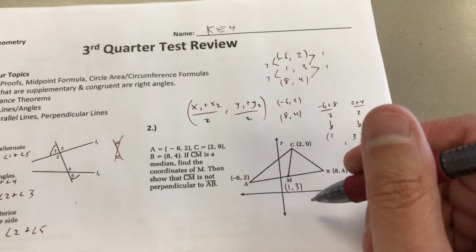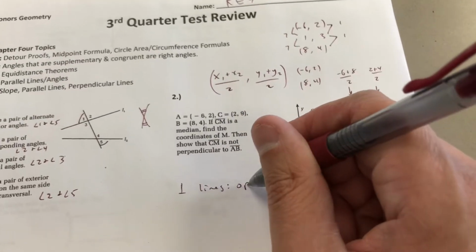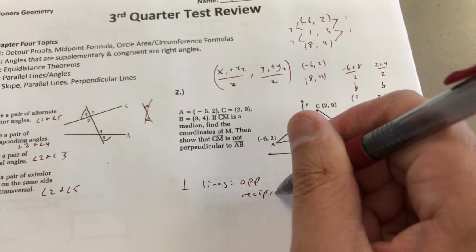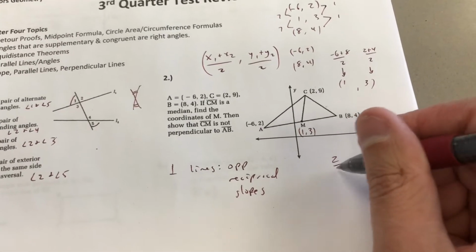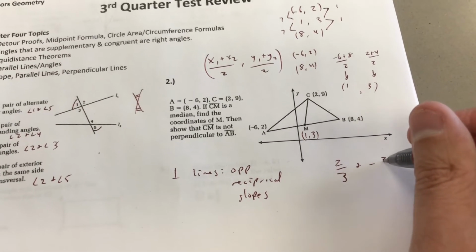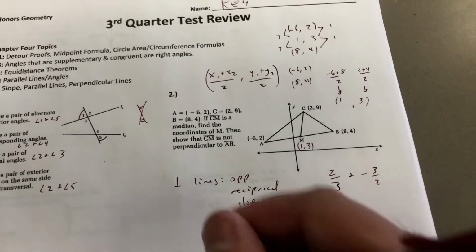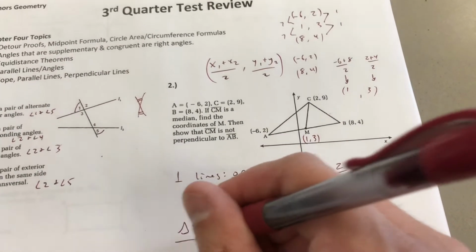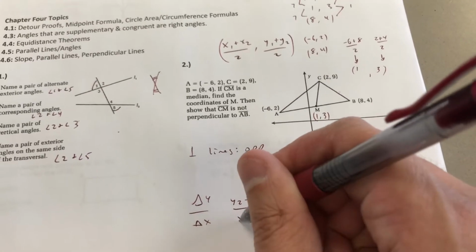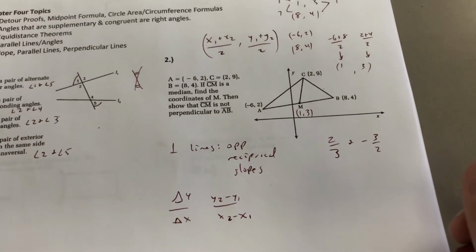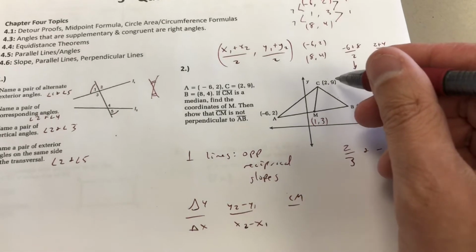All right. Now, perpendicular lines have opposite reciprocal slopes. In other words, the slopes are things like 2/3, and you could flip the fraction and change the sign, negative 3/2, for example. Okay, so I just need to find the two slopes. A slope, of course, is a change in y over a change in x, a y2 minus y1 over an x2 minus x1, something kind of like that. So let's take a look here. I'm going to find the slope of CM first.